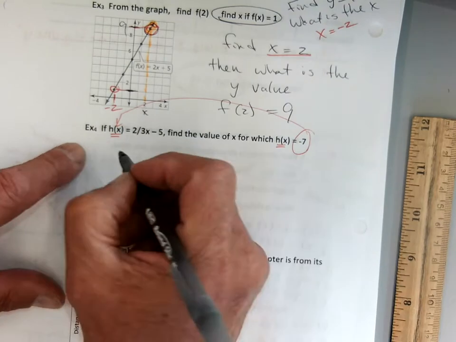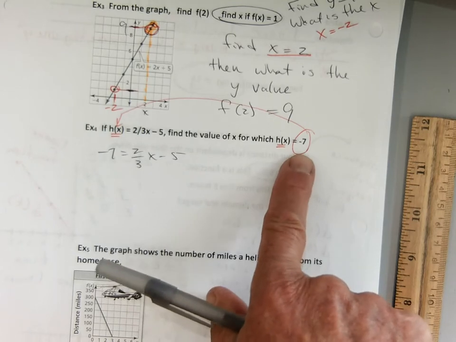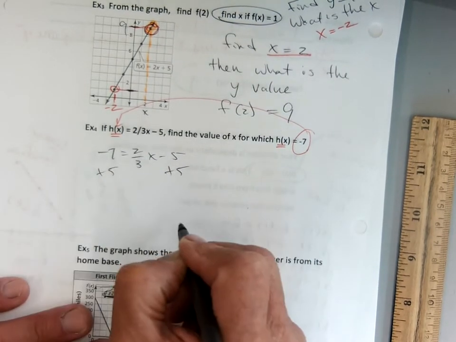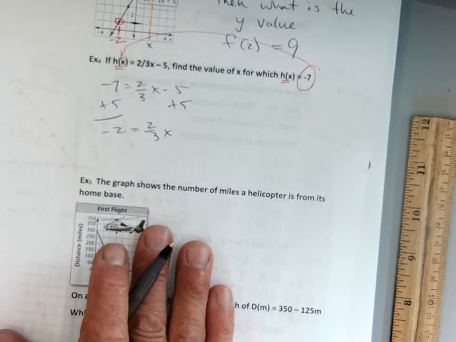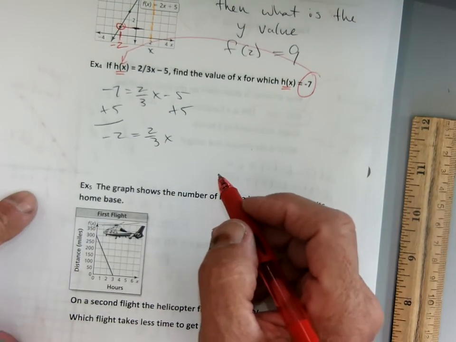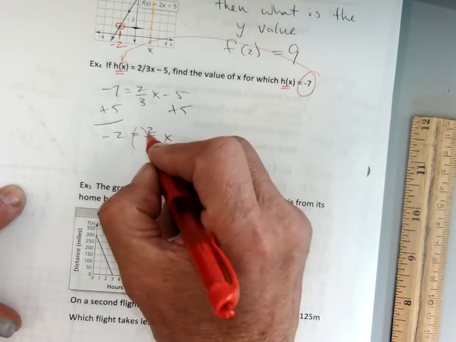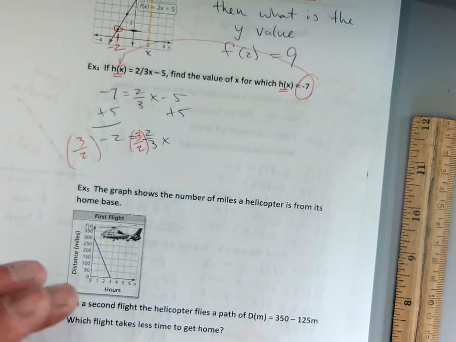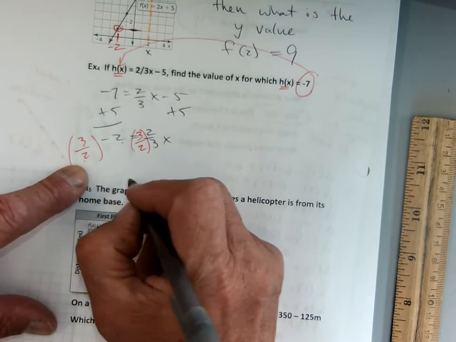So I'm going to rewrite this as negative 7 equals 2/3 x minus 5. It says h of x equals negative 7. Boom. Negative 7 goes there. Okay, and now let's solve. Plus 5, plus 5. Negative 2 equals 2/3 x, right? I'm going to multiply by the reciprocal because that's the way I like to do it. If you don't like the reciprocal, then do it in 2 steps: multiply by 3, divide by 2. But I like the reciprocal because it's faster. 3 over 2, multiply by 3 over 2. 3 times 2 is 6, divided by 2 is 3, but negative 3, right?